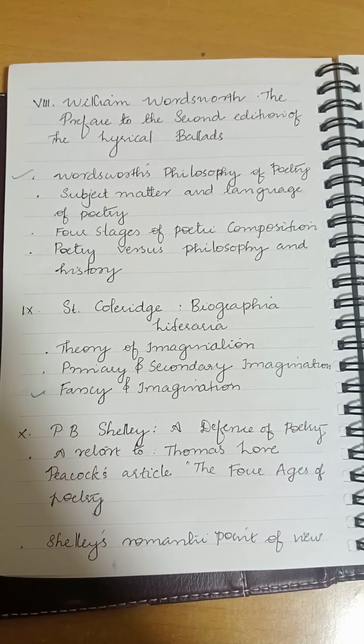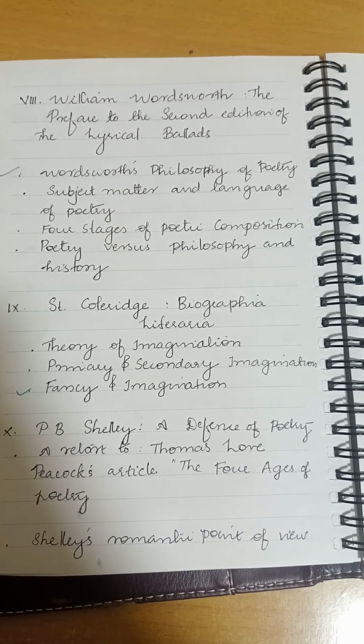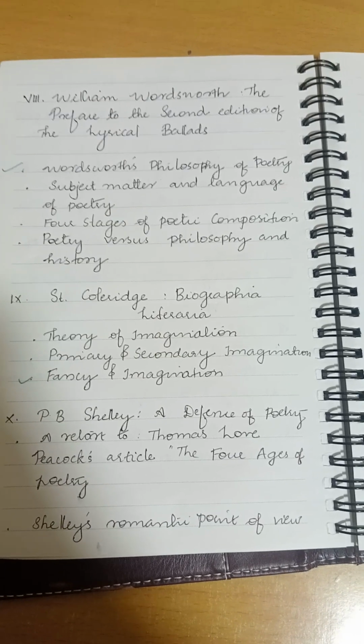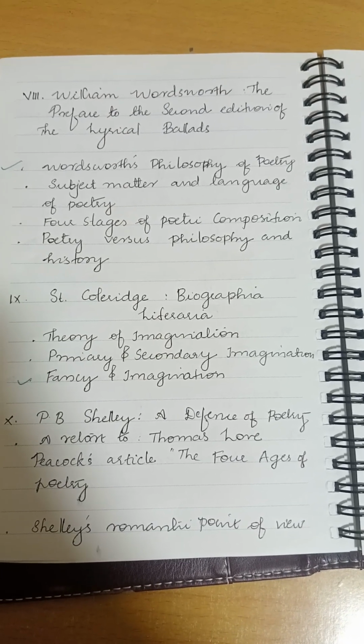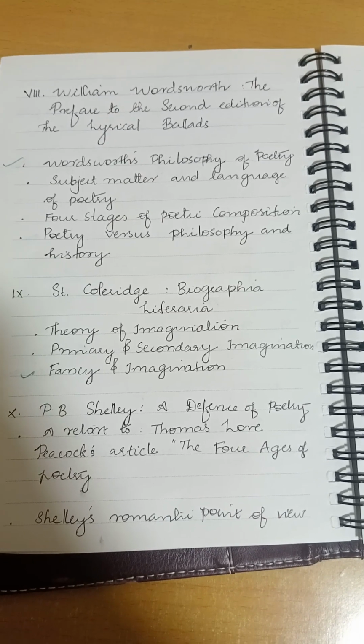And coming to Percy Bysshe Shelley, his romantic point of view on poetry is a very important question. Shelley's Defence of Poetry is a retort to Thomas Love Peacock's article, The Four Ages of Poetry.